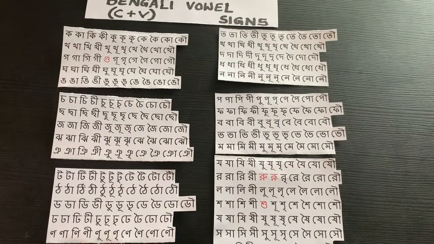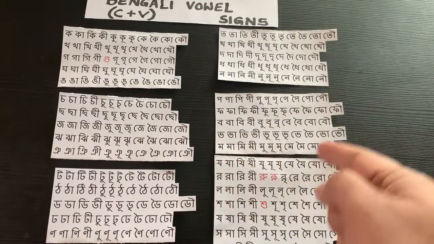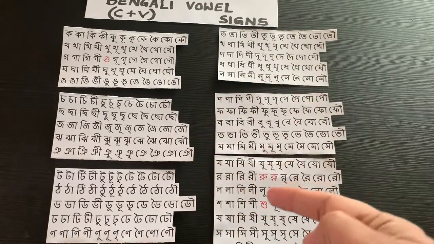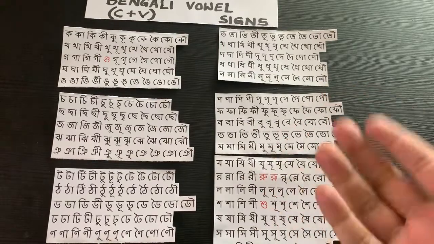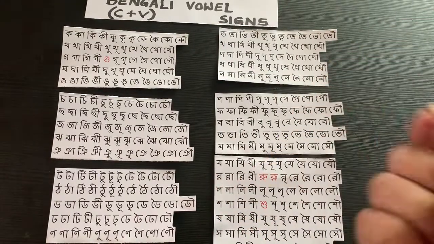Hope you liked this video. We'll check out in the next video another aspect of Bengali where a consonant and another consonant come together. This is a consonant and a vowel. Next, we'll see consonant and consonant. They call them consonant clusters. They're present in all languages, but different scripts treat them differently.